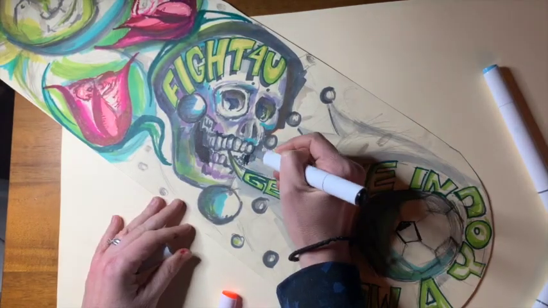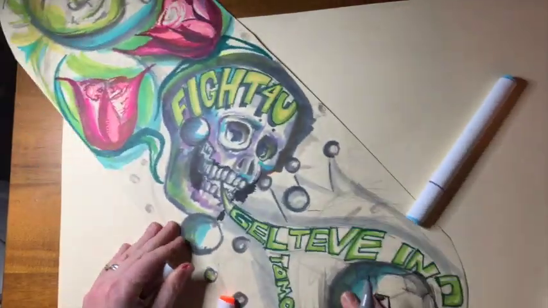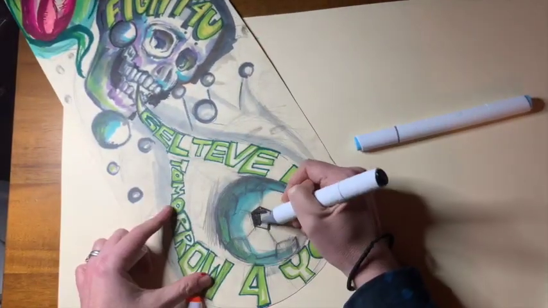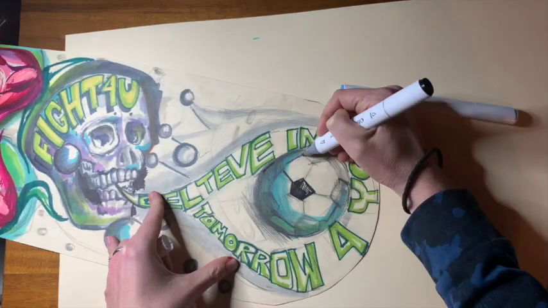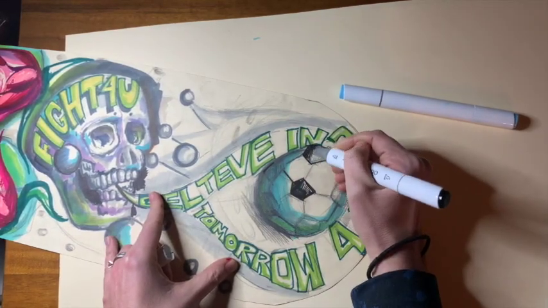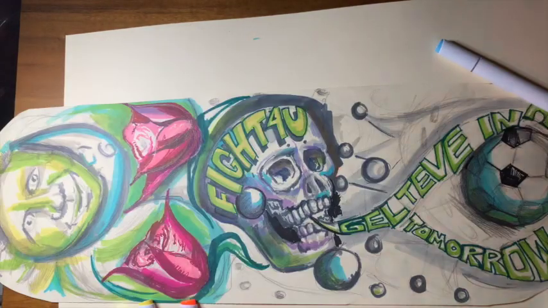Now I'm bringing black into the soccer ball. So I'm back with the black. I'm doing the edges to help understand, okay, that's the end of the skull. Now, black is the heaviest color. I'm going to add black in the soccer ball, right? And that is going to pull the eye from the skull to the soccer ball.